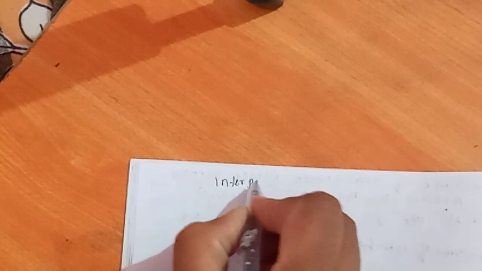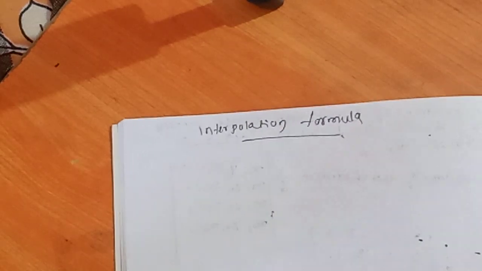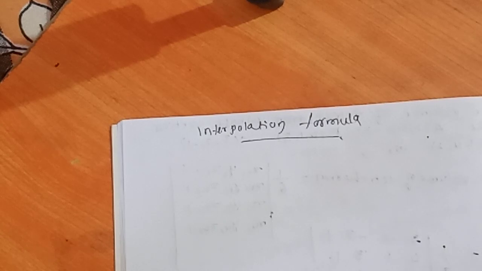So in today's video, let us do one problem on Newton's forward interpolation formula. Right? First, let us see how we will write the method of doing this. Then let us take one example so that you can understand very easily.